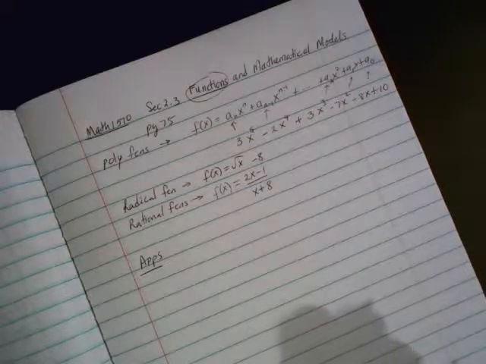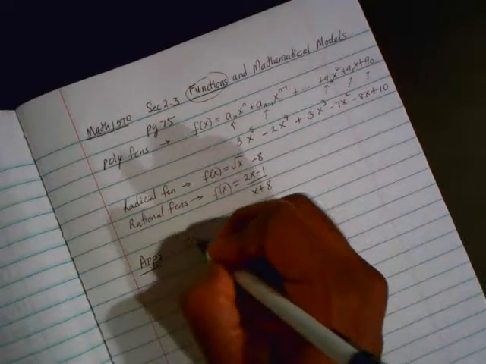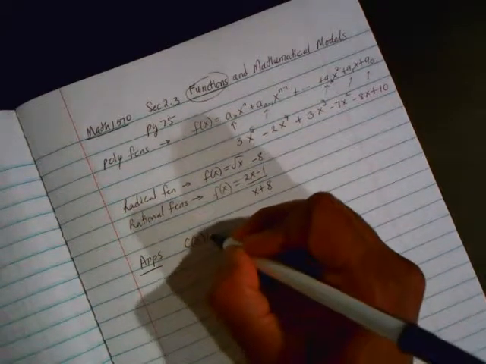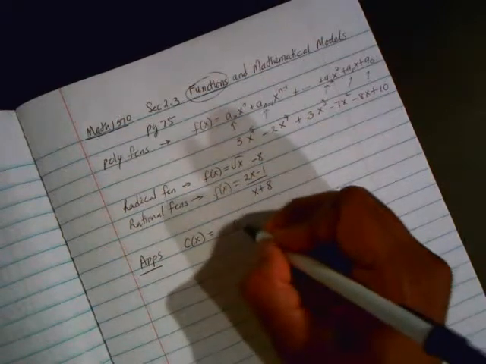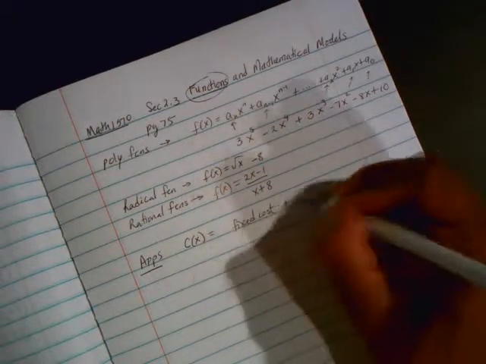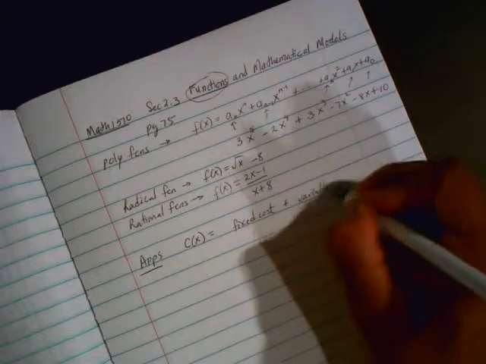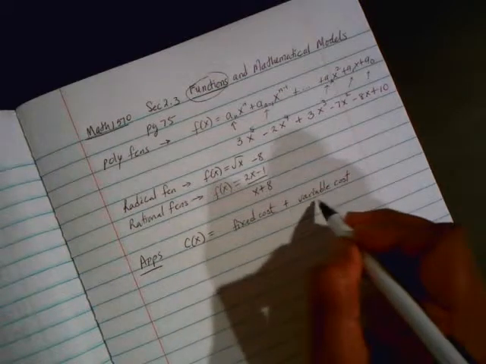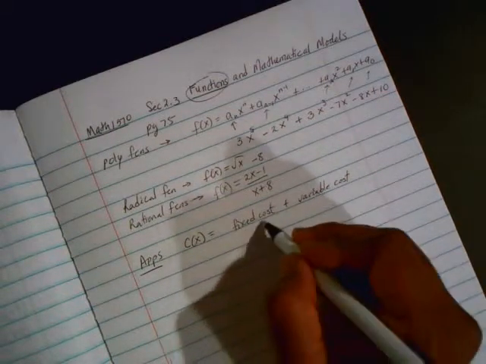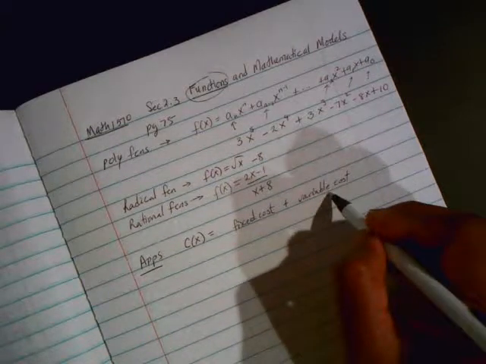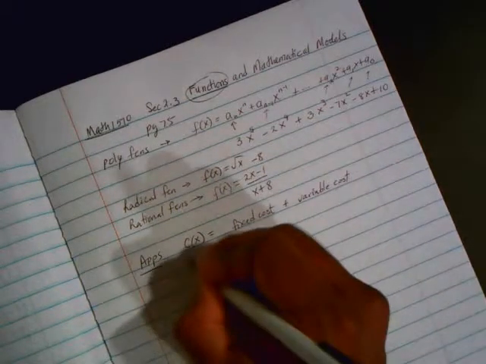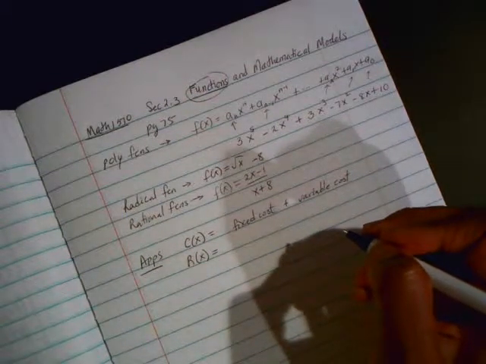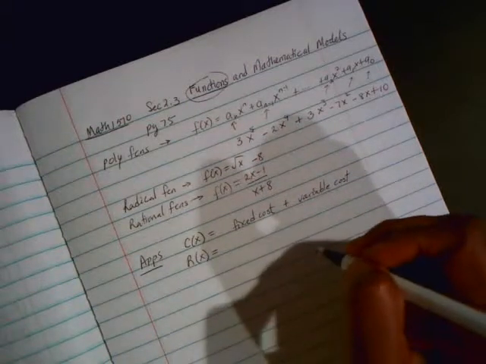Alright, as far as applications go, the business applications, the math model that you'll see over and over in this course, we'll be using the cost function, capital C of x. We had seen this at the end of 2.2. Cost function is fixed cost plus variable cost. So the fixed cost is what it takes to run the company without any product being manufactured, so like utilities and other stuff. Variable cost is the cost to make each item.